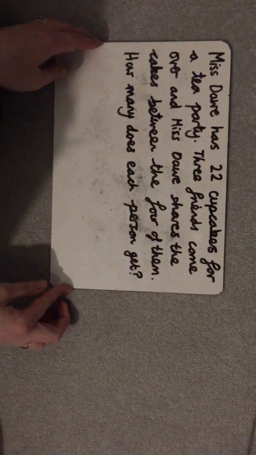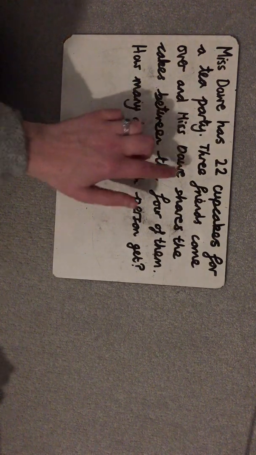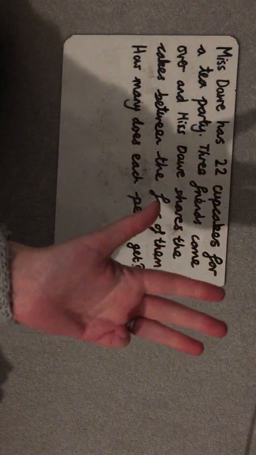Okay, ready? Miss Dawe has 22 cupcakes. Please don't eat these ones. They are not edible. Wish I did have 22 cupcakes. For a tea party, 3 friends come over and Miss Dawe shares the cakes between the 4 of them. So Miss Dawe is sharing them between her 3 friends and herself, so 4 together. How many does each person get? Have a go at this one on your own.